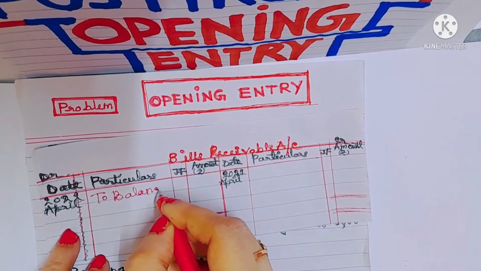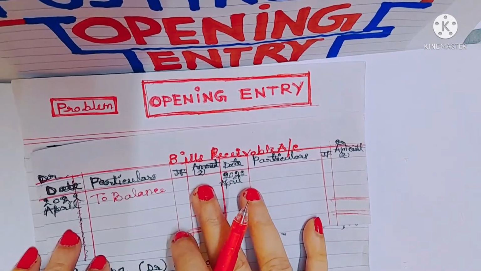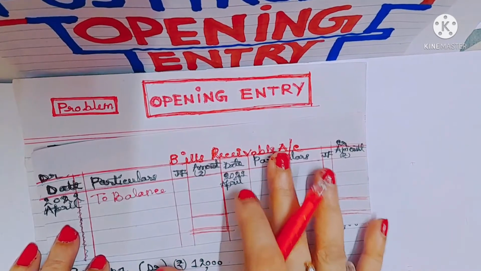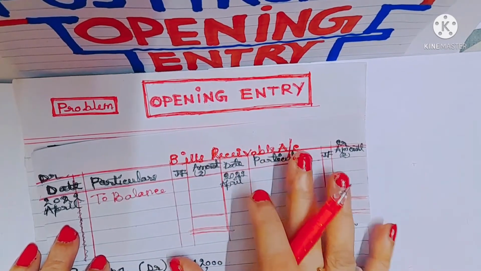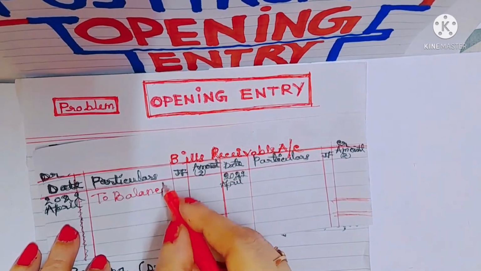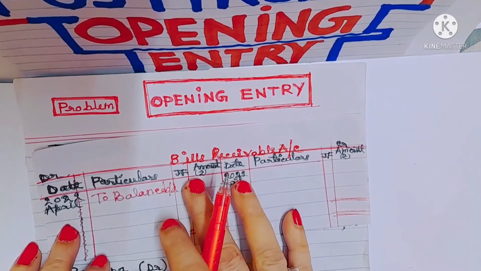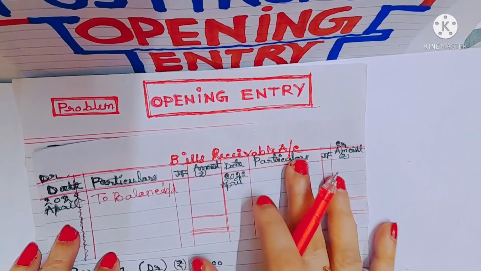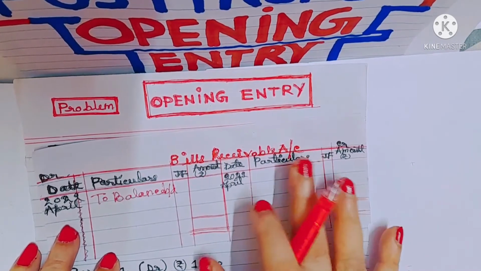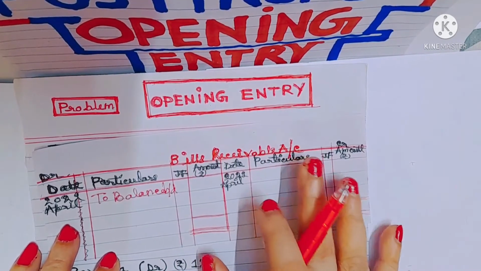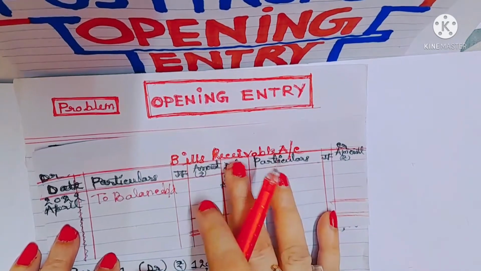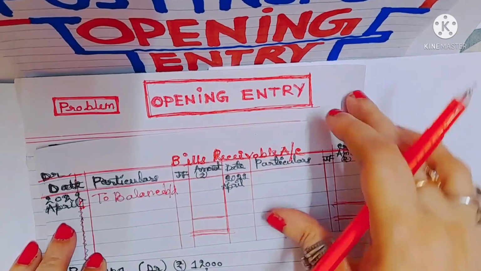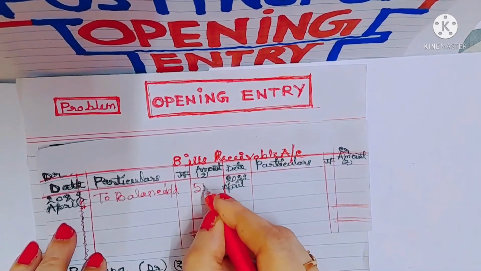How many opening balances do we have? 6 assets and 3 liabilities. The opening balances of 6 assets are given and the opening balances of 3 liabilities are given. To balance BD. The opening balances of assets we will always write on the debit side, and the opening balances of liabilities we will always write on the credit side. Understood? Because liabilities always show credit balances and assets always show debit balances. So 1st April, how much? 5,500.